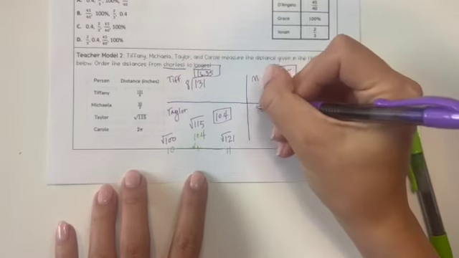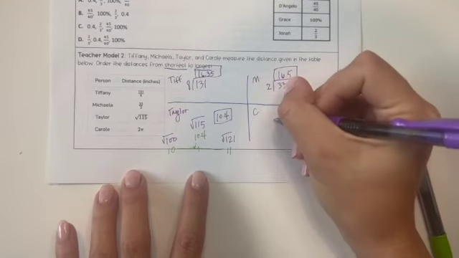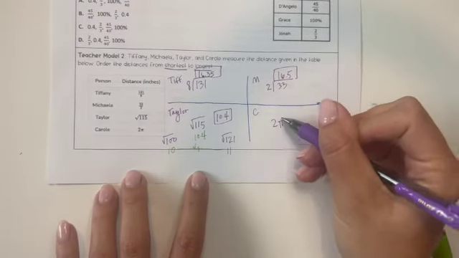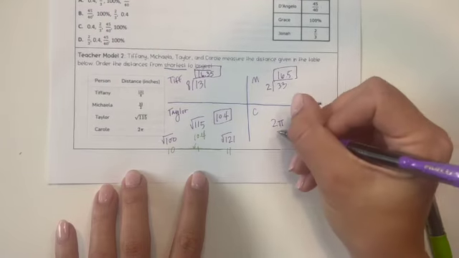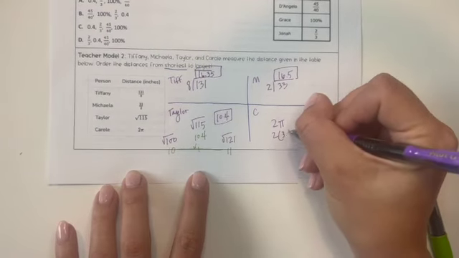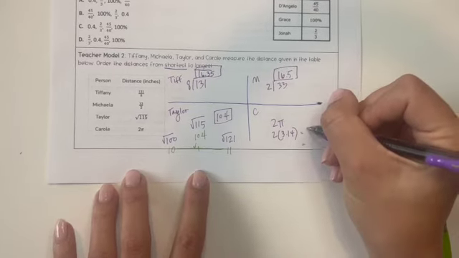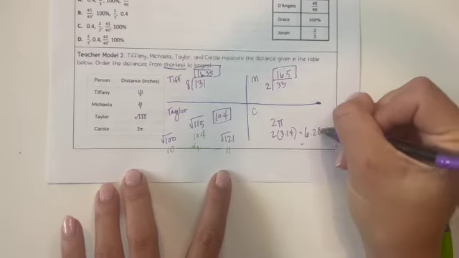Okay, last but not least, we have our friend Carol. Carol is 2 pi. I know a number next to a variable means I need to multiply. For the sake of this, I'm going to say pi is just 3.14. We know it goes on much longer than that, and that's going to simplify to 6.28.